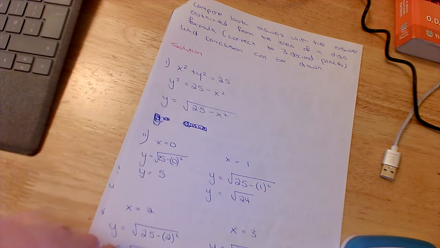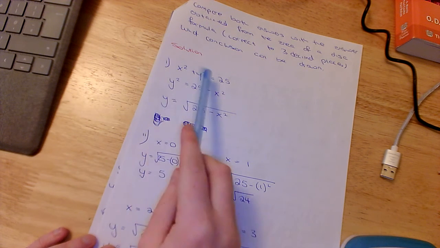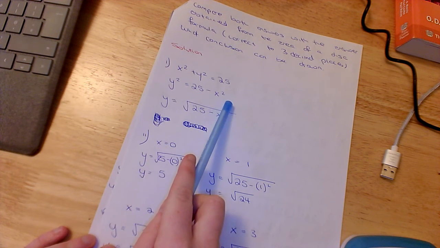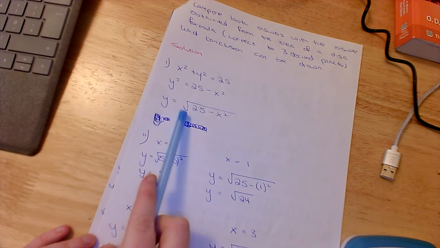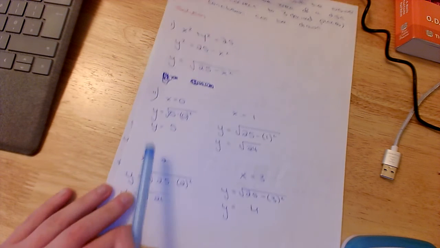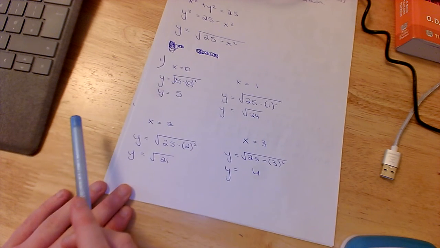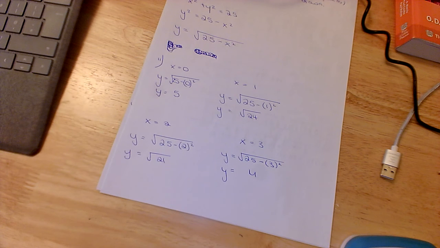The first thing I need to do is put y in terms of x. So I have x squared plus y squared is equal to 25, so y squared is equal to 25 minus x squared. Y on its own is then equal to the square root of 25 minus x squared. Then I'm asked to fill in the table from x is equal to 0 to 5.